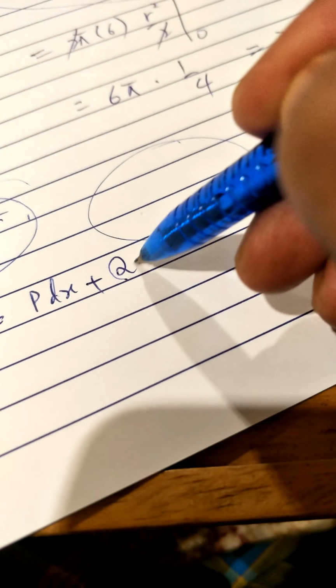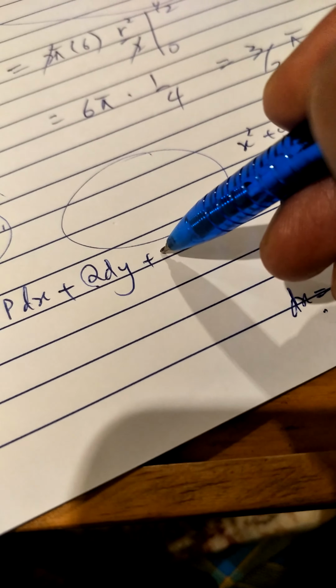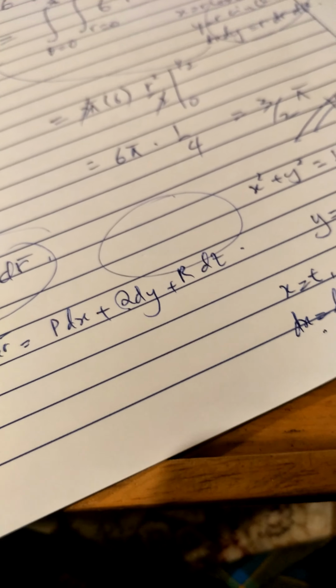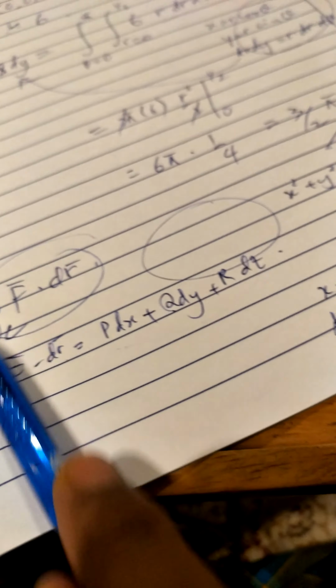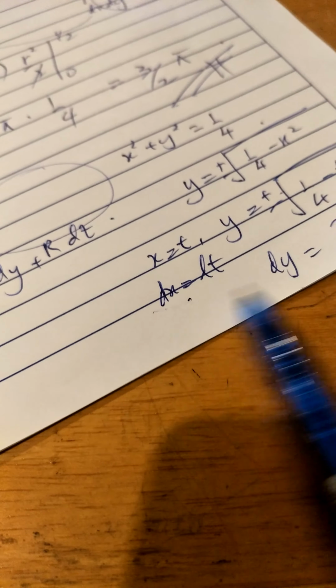Okay, substitute everything there, because f dot dr is basically p dx plus q dy plus r dz. Then you need to integrate that over c, where your c is given as that.